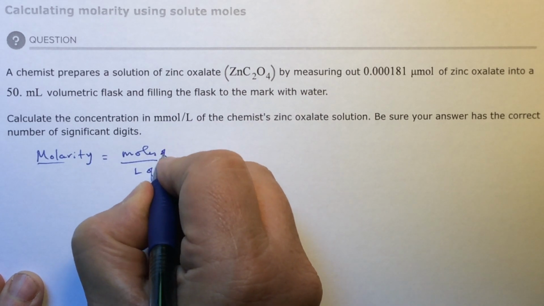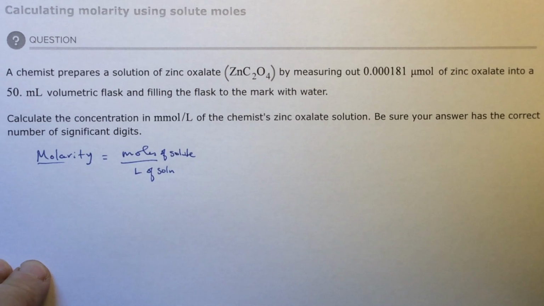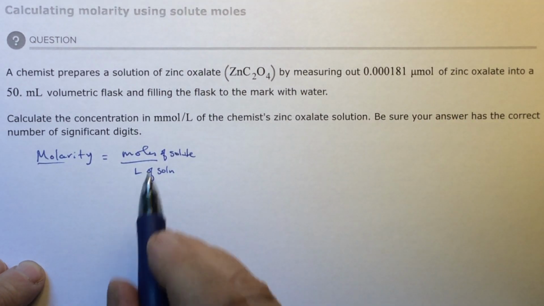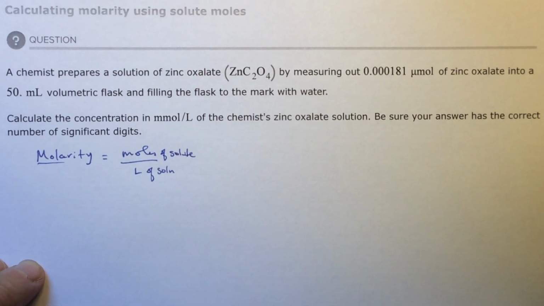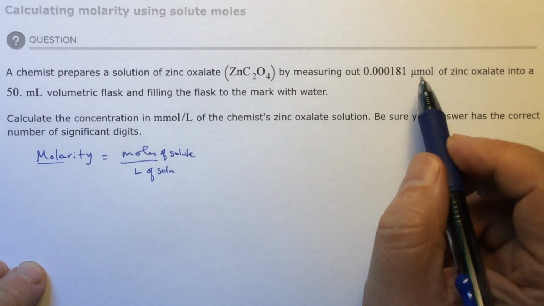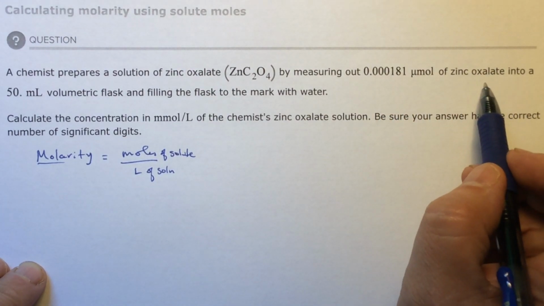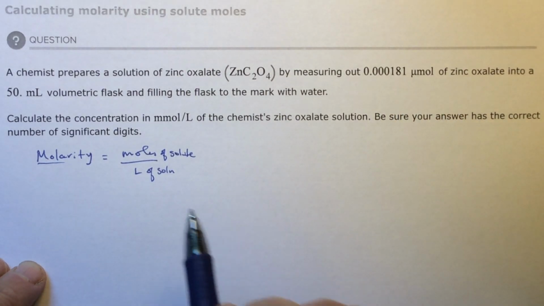Solute, remember, is what you dissolve in the water. The solute is the powder, zinc oxalate, dissolved in the water. So moles of that divided by liters of solution. They were nice to you. They didn't make you do any transformations from grams. They just measured out so many micromoles and put it in the water.